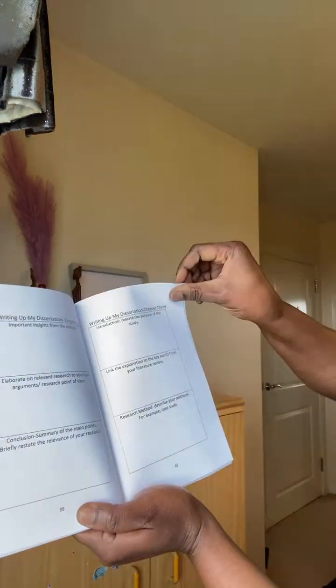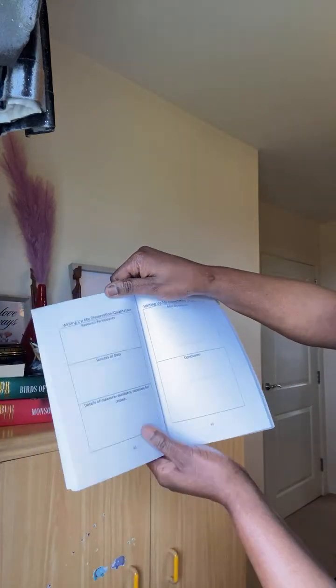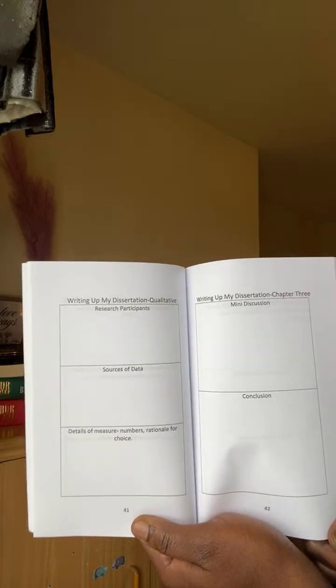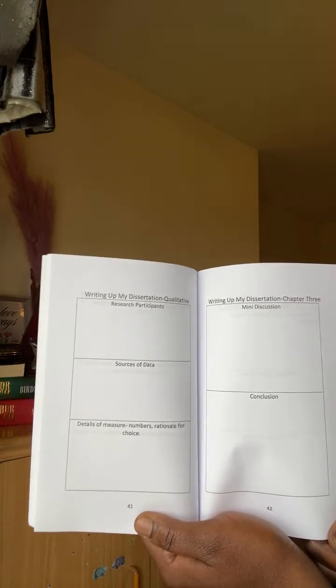Now, moving on, we're still on chapter 3 on how to write a dissertation. If you are writing a qualitative dissertation, you might have research participants. So you want to discuss your research participants first, because we don't know them. You know them, so you have to explain to us.